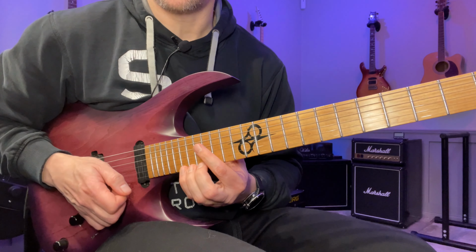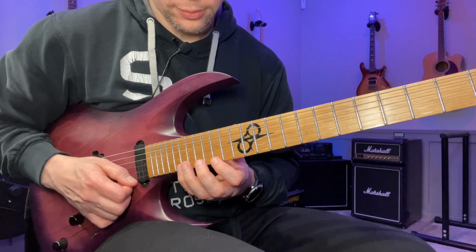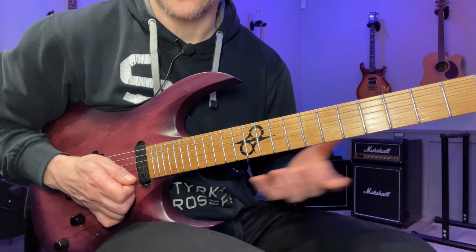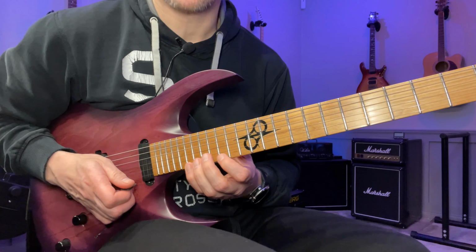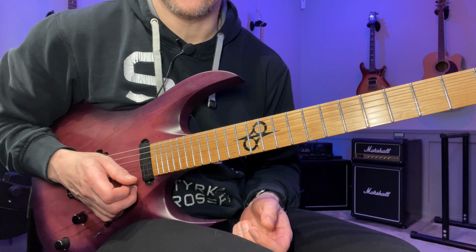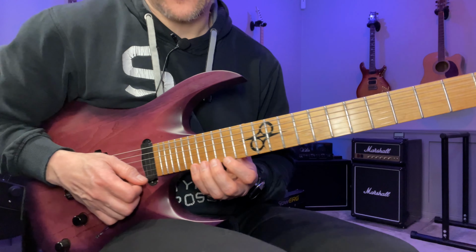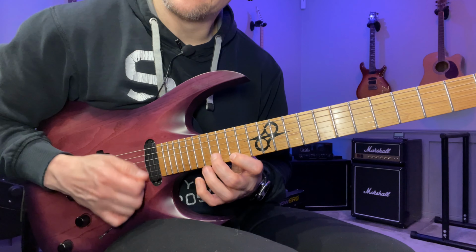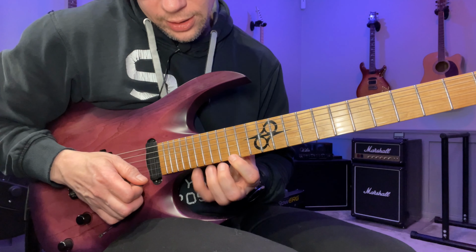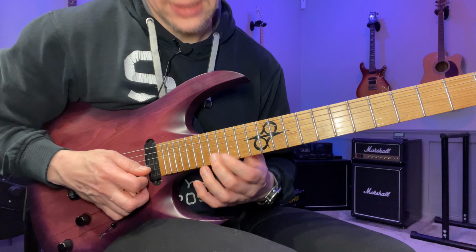And then we go into this descending arpeggio thing. What I'm doing here, I'm just outlining the triads from the C Lydian scale. So we have E minor here. So that's going to be 19, 15, 17.